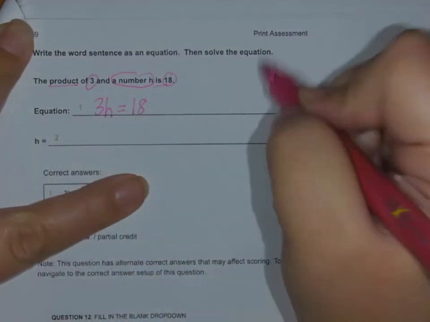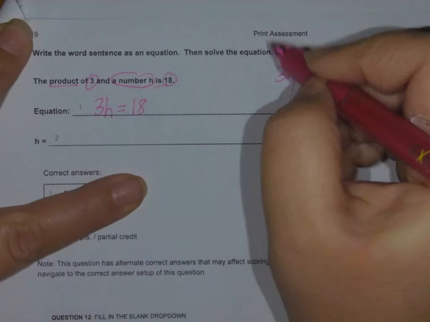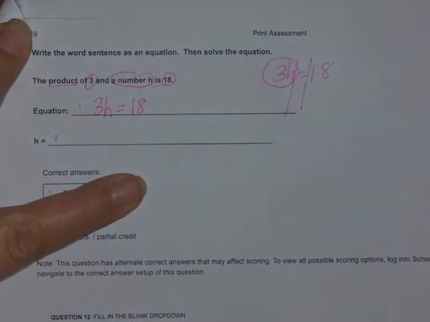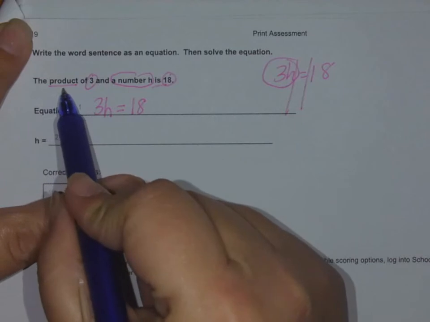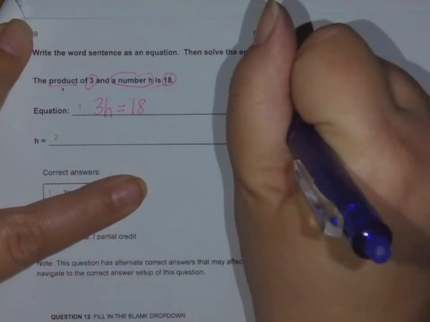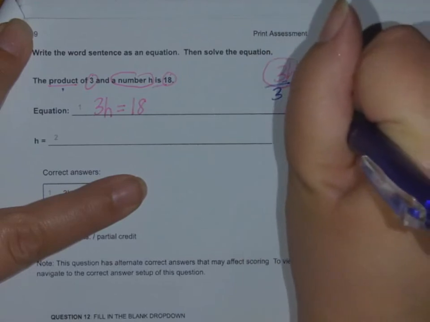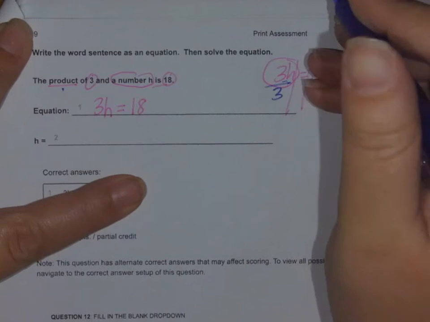So write it over here. First step, railroad tracks. Second step, circle the variable and anything attached. I know that these are multiplying because it told me when I wrote the equation, and because when they're next to each other, that means multiply. So the opposite of multiplying is dividing. That's the inverse. Then I go ahead and do that to the other side.